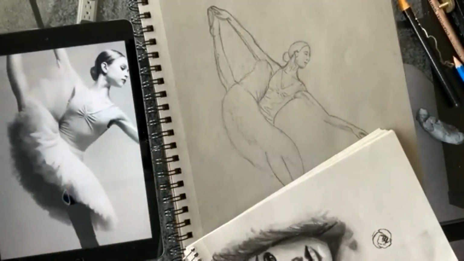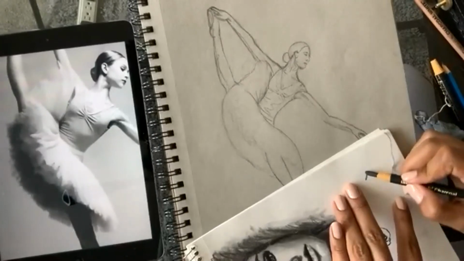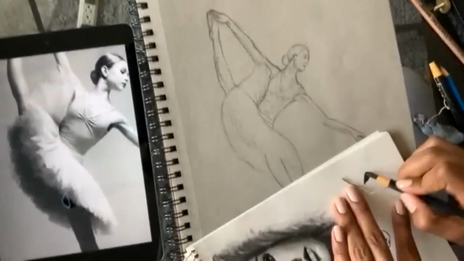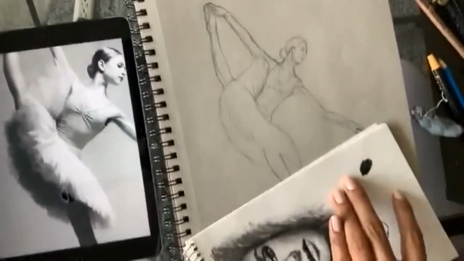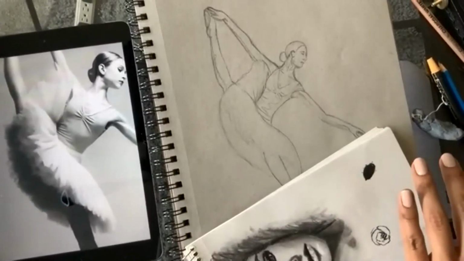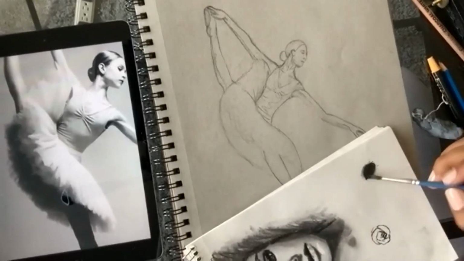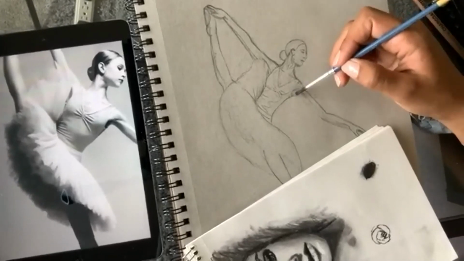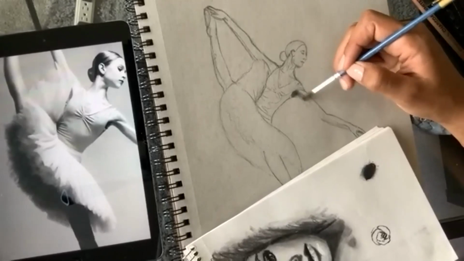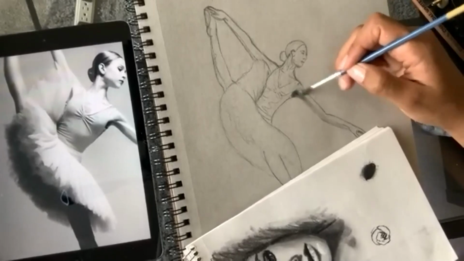Look at the picture, see what's shadow, what looks darker. If you're using charcoal, you color another piece of paper and you grab it with a brush, or with paper towel. I like the brush better. Start on the darker spots and then go along where you see it's darker.